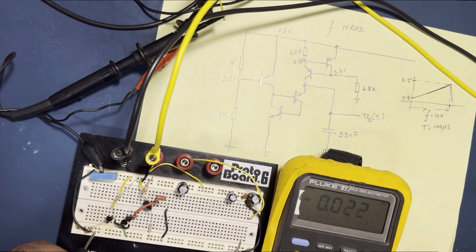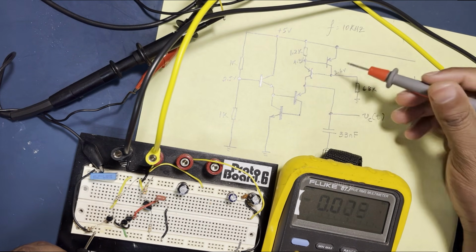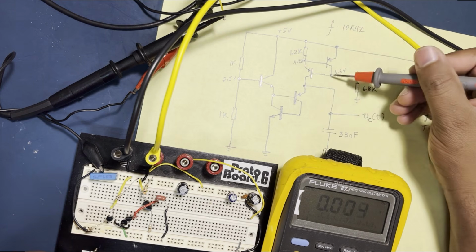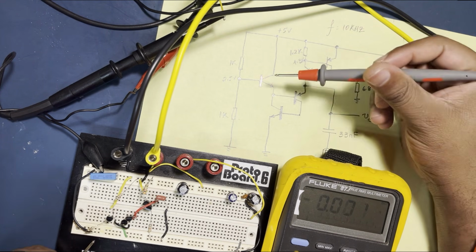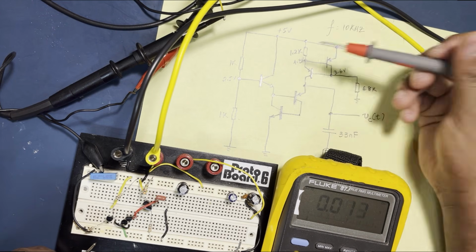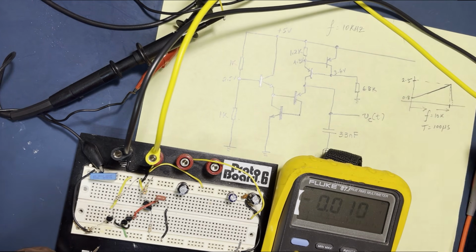What other voltage can we measure? We measure this voltage here. These are the important ones, the ones that don't vary when this circuit is oscillating. So we've done that. Now let's turn our attention to the oscilloscope and take a look at some of these voltages here. Let me set that up and I'll be right back.